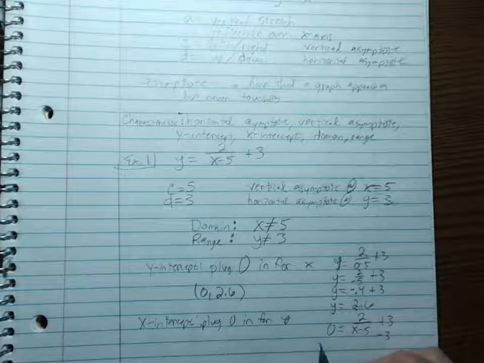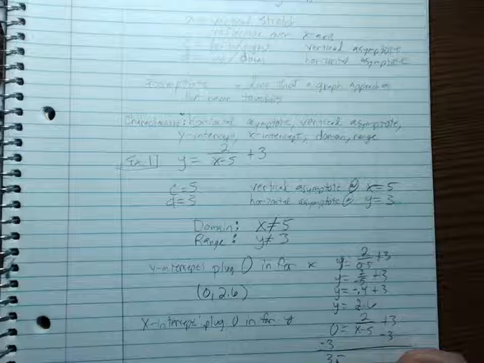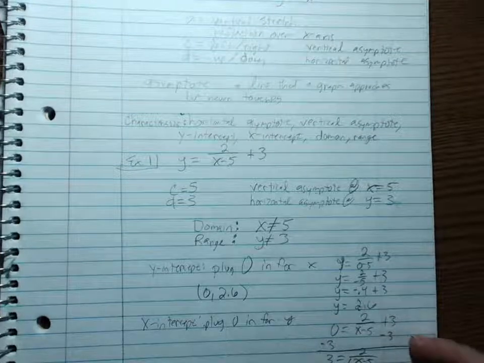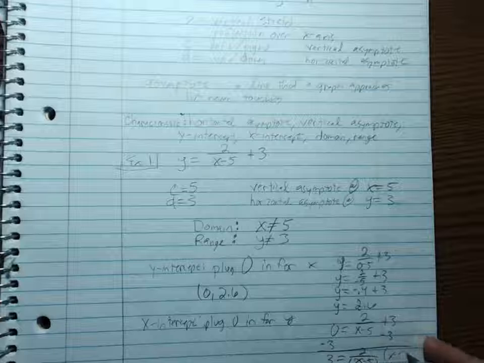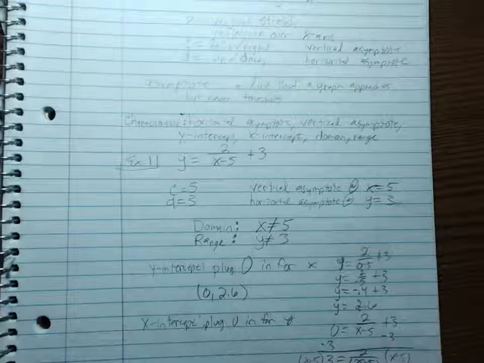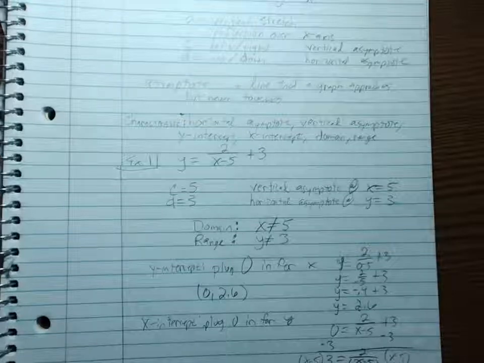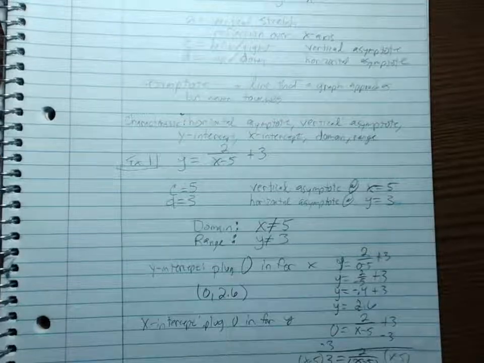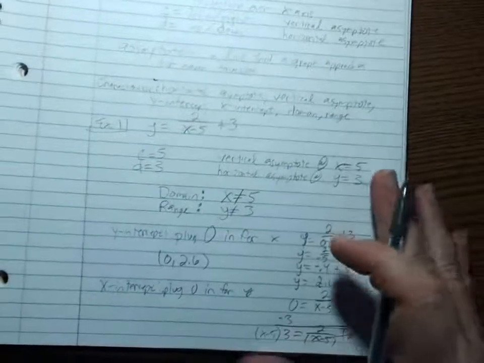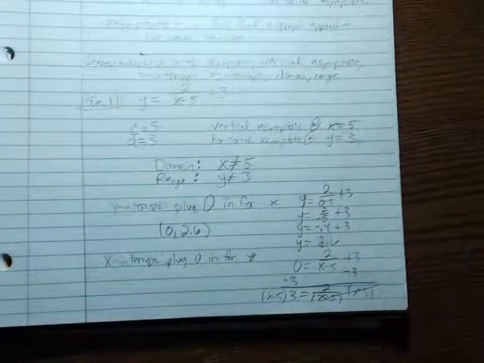You would subtract 3 from both sides and get 3 equals 2 over x minus 5. And the next thing you would do is multiply both sides by x minus 5. The reason for that is it cancels out or simplifies out the division by x minus 5 over here. On this side, then, you can't even see what I'm doing because I'm not even on camera anymore. There we go. Sorry about this.